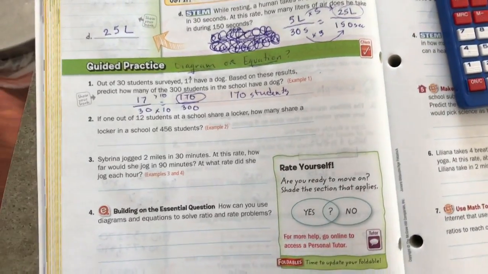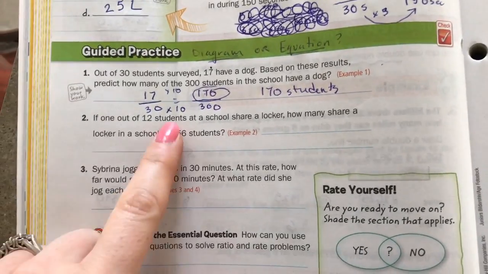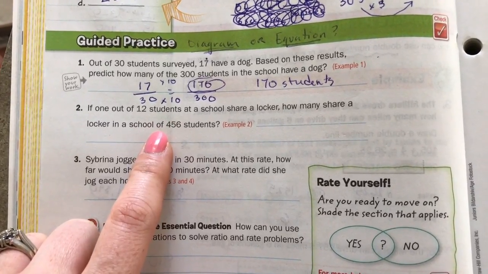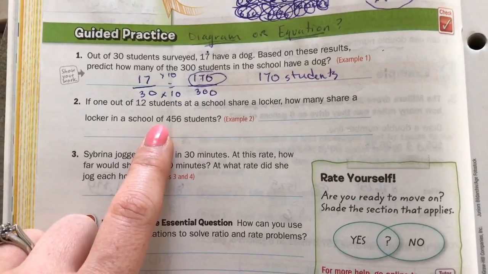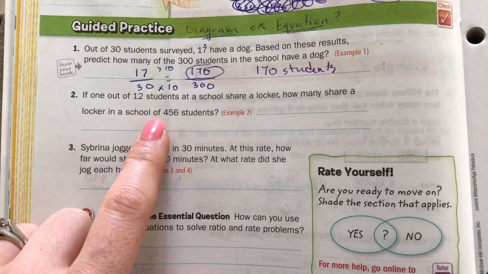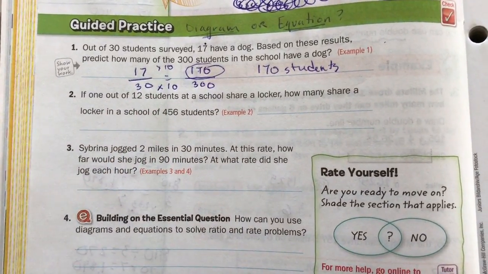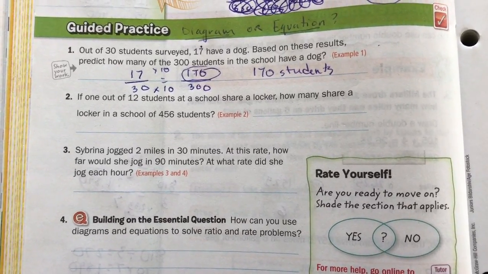All right, let's go on to number 2 in the guided practice. If 1 out of 12 students at a school share a locker, how many share a locker in a school with 456 students? Now, maybe you want to draw this one out, or maybe you want to set up an equation. I'm going to let you choose. Go ahead, pause it, do number 2, and then play it and see how I did it.